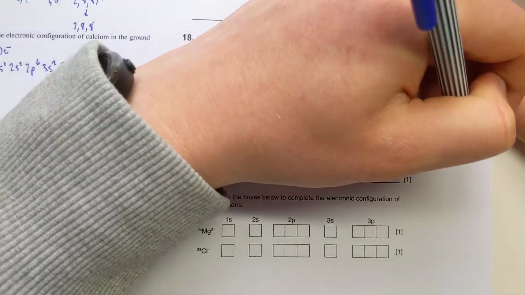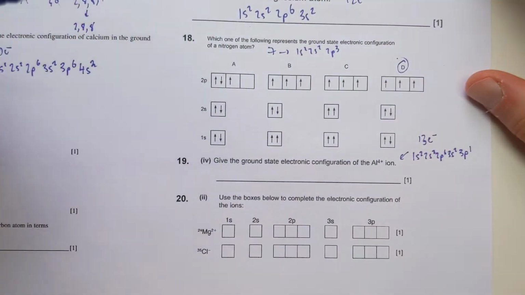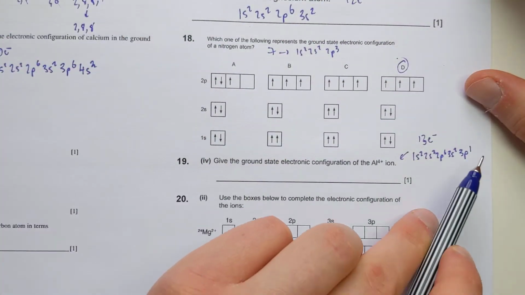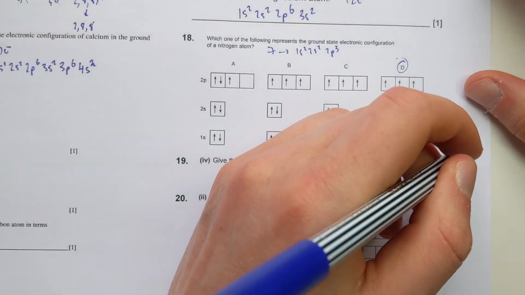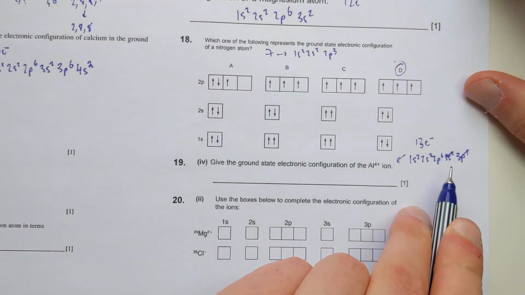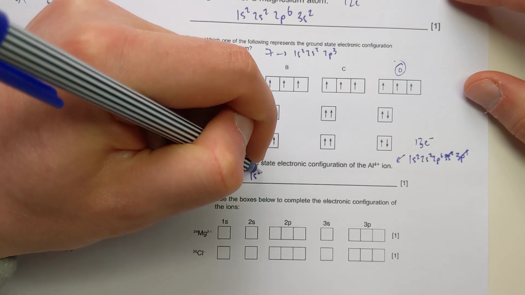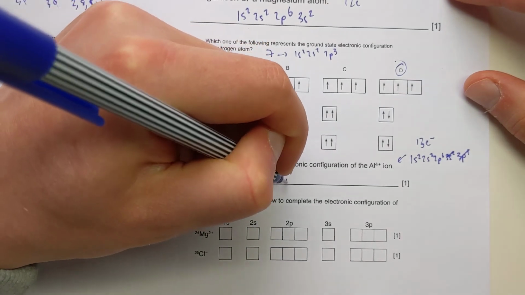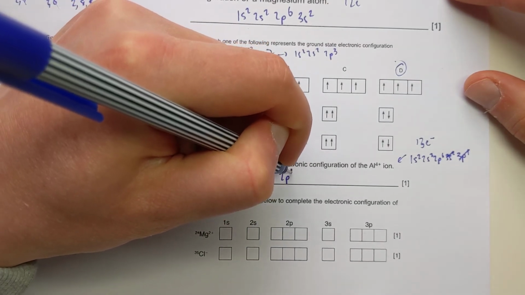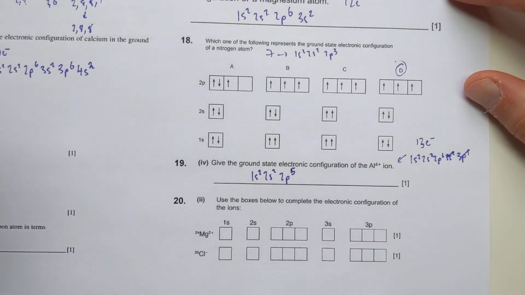3s2, and 3p1. If I take out 4 electrons from that, I'm going to take out my 3p1, I'm going to take out my 3s2, so I've got 1 electron left over, it's going to go down to 2p5. So 1s2, 2s2, 2p5 will remove 4 electrons from the aluminium configuration.